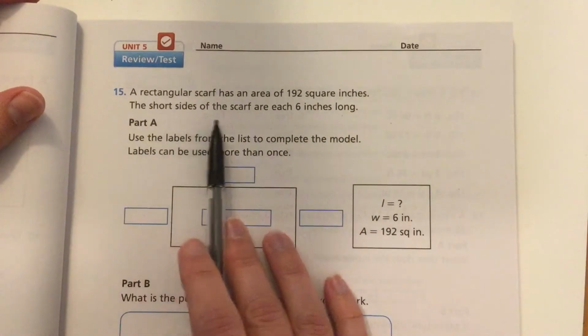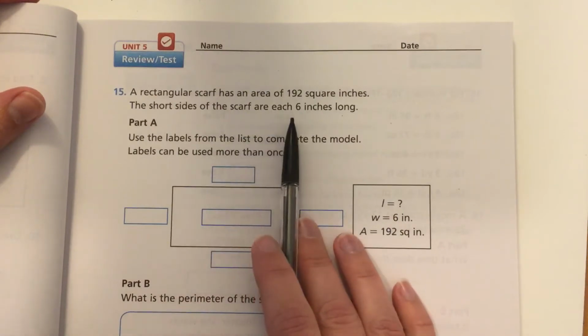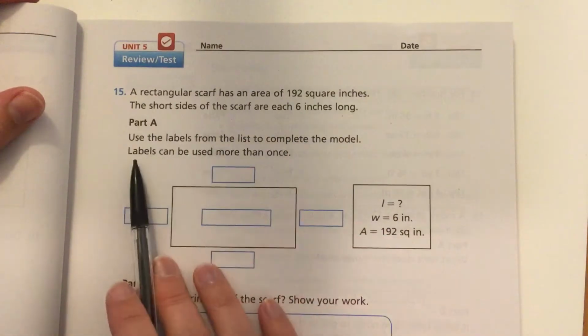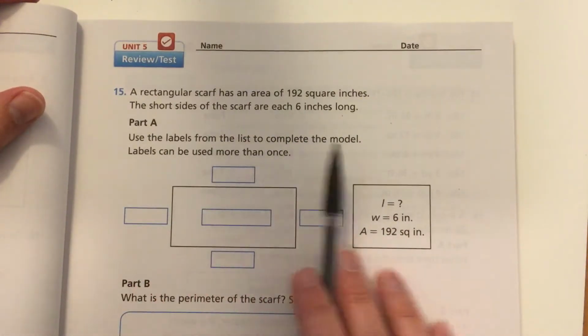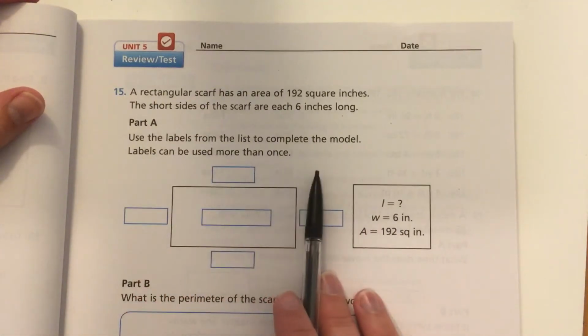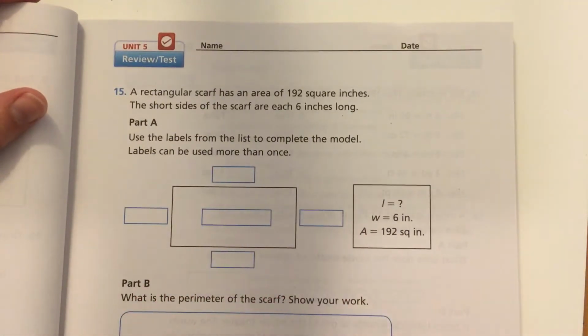The short sides of the scarf are each 6 inches long. Use the labels from the list to complete the model. Labels can be used more than once. Okay, so obviously you'll be doing this online, so you'll probably have to drag and drop the different numbers into the model.